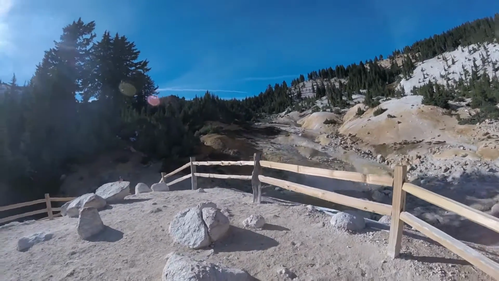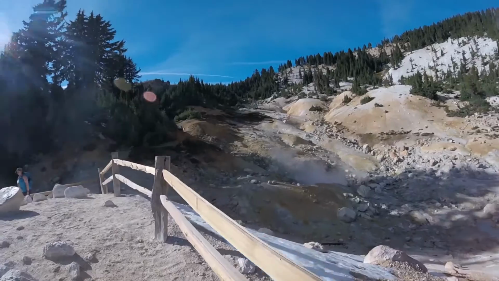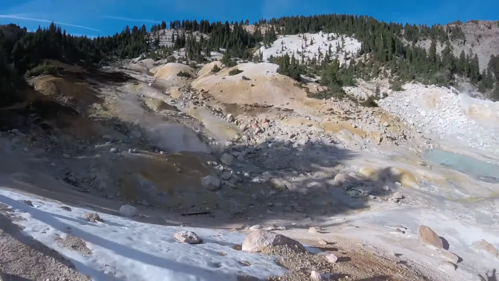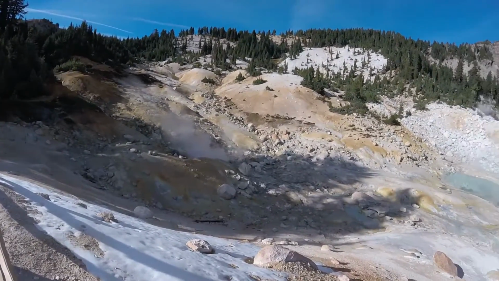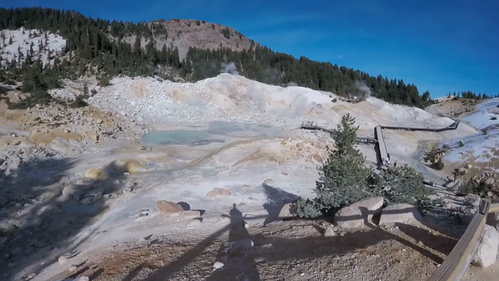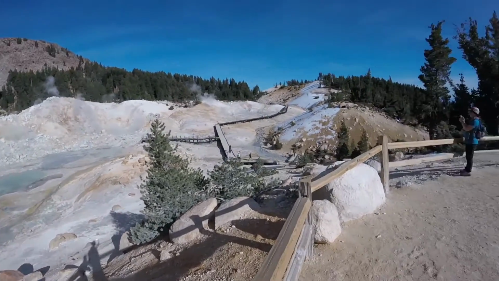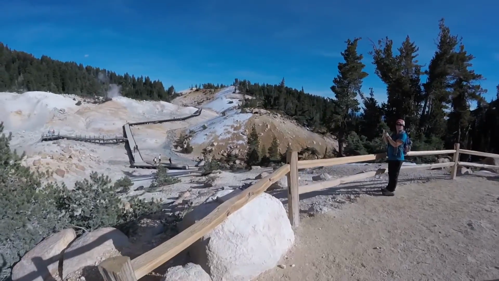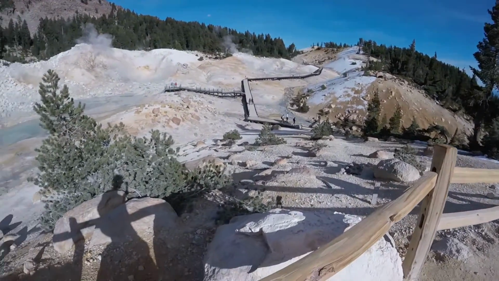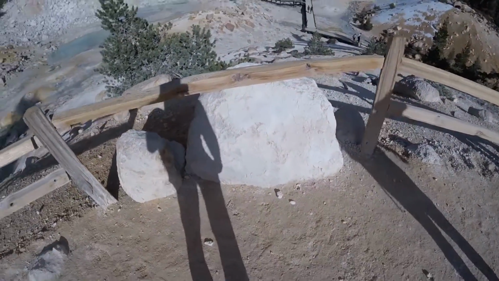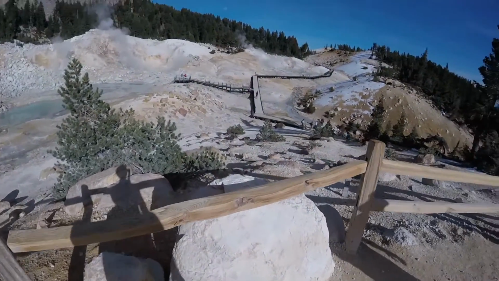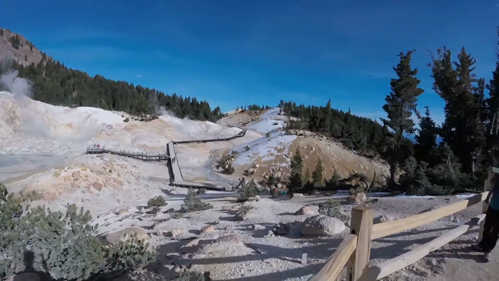Alright, so we are in the heart of Bumpass. As you can see before, we have one of the largest fumaroles in the world right here. Notice the color change, the blue and the chalk white, all due to the anaerobic extremophiles that live within here.